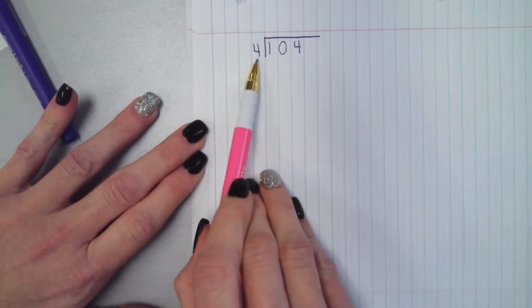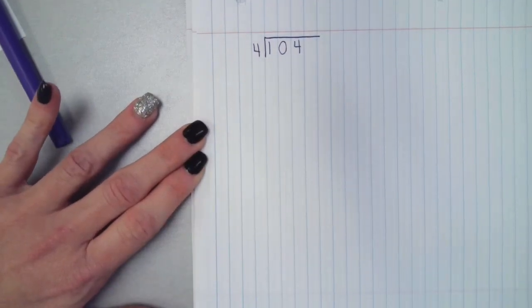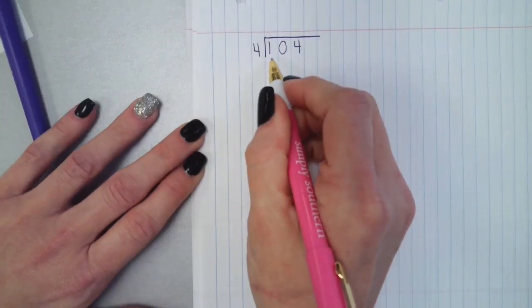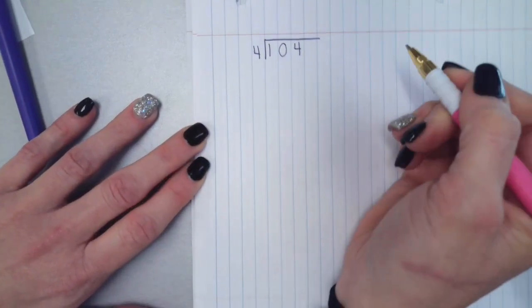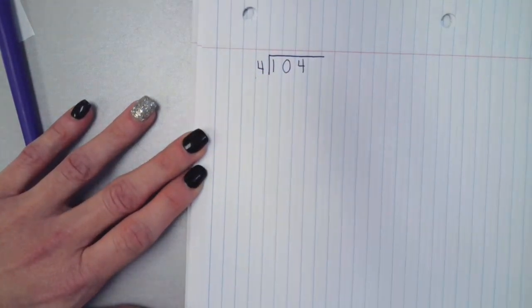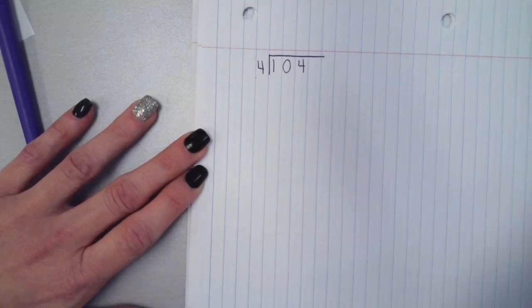So our divisor here is 4, and I'm dividing 104 divided by 4. Before I even start dividing anything, I'm going to take this divisor and write down all of the multiples of this divisor.